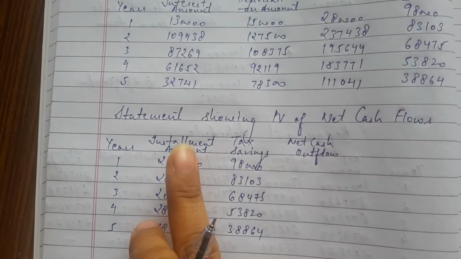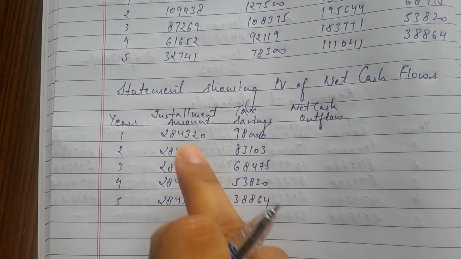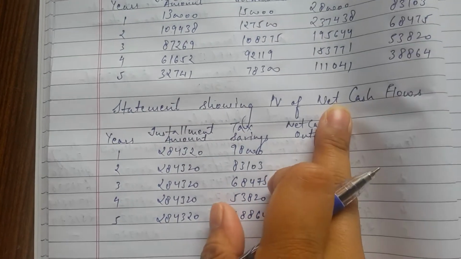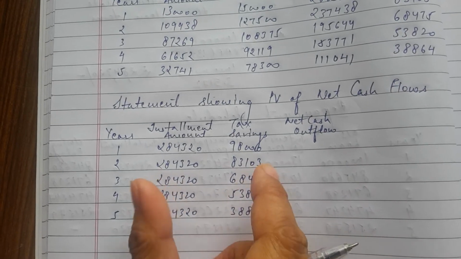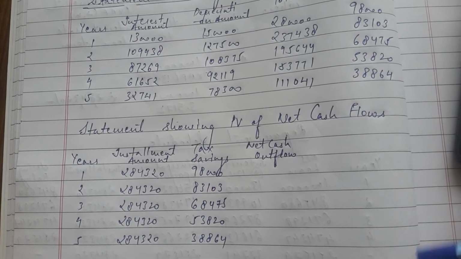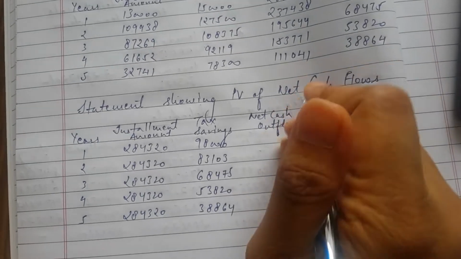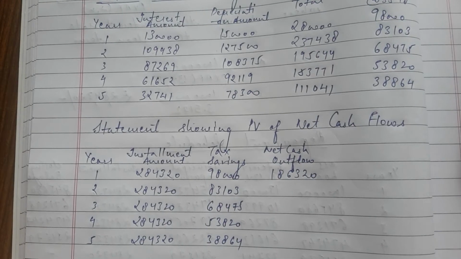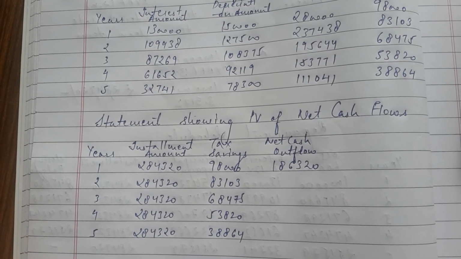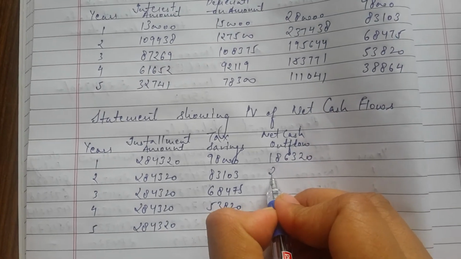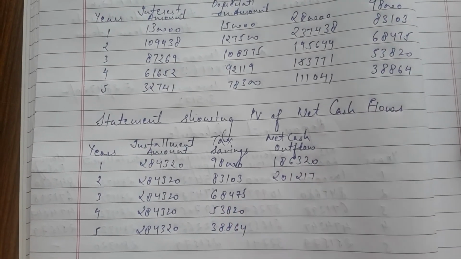Now, net cash outflow. How will you compute it? It's the difference between the installment amount and the tax savings. Installment amount is the cash outflow, tax savings is the cash inflow. So to find the net cash outflow, you have to find the difference between both of them. 284320 minus 98,000 is 1,86,320. Now for the second year, it is 201,217.